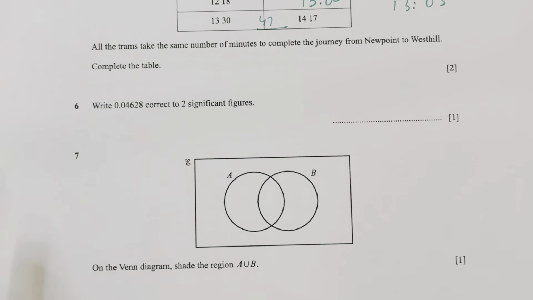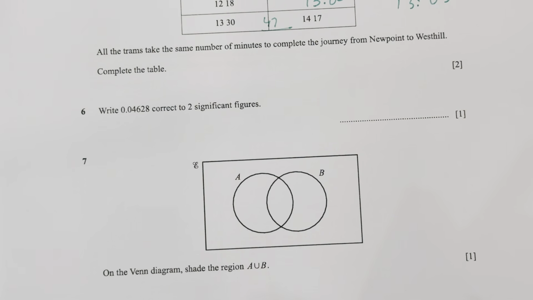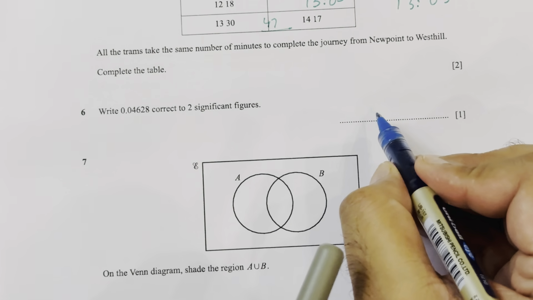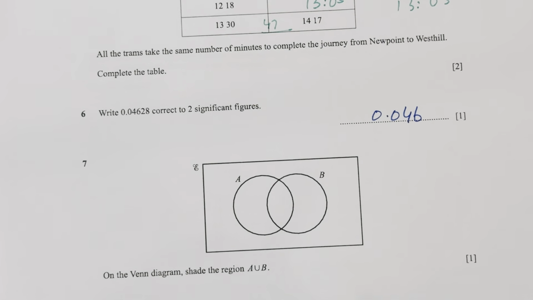Write 0.04628 correct to two significant figures. Again, this is an easy question. 0.046 is two significant figures.